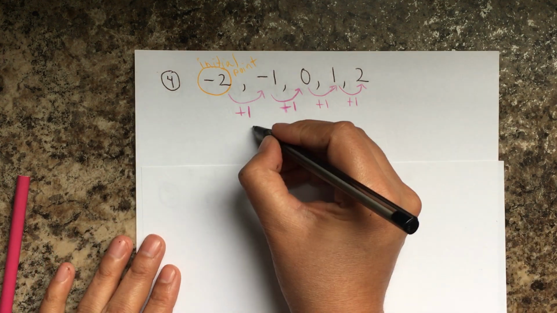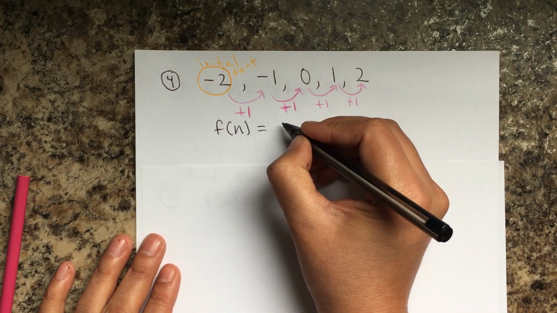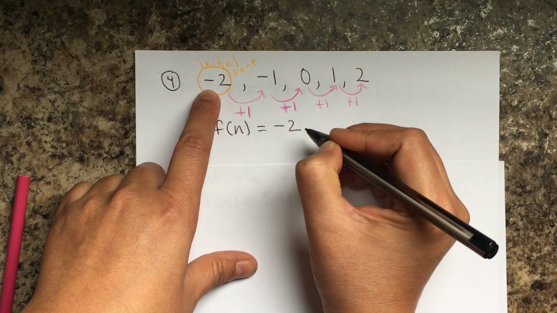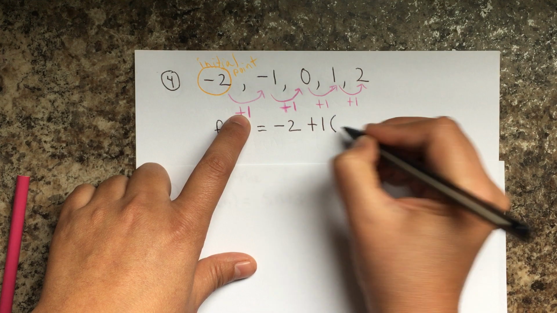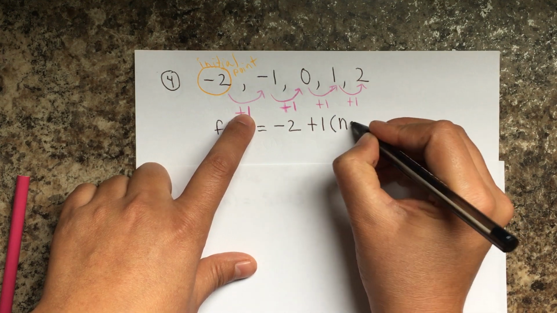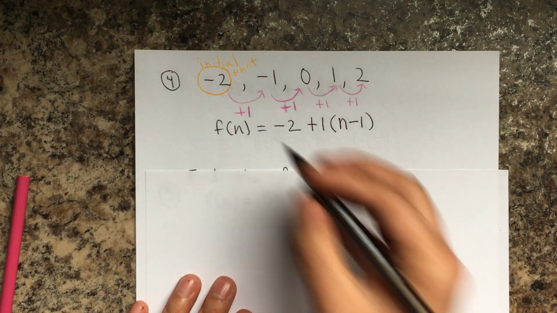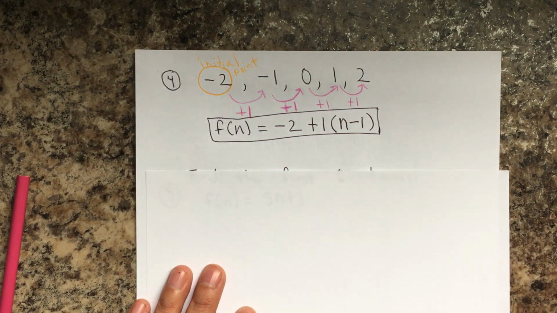Okay, so my formula is going to be f of n equals initial point, which is -2, pattern, which is +1. And the pattern is always multiplied by n minus 1 when it's addition or subtraction. That's the answer, if they're asking you to just leave it like that.